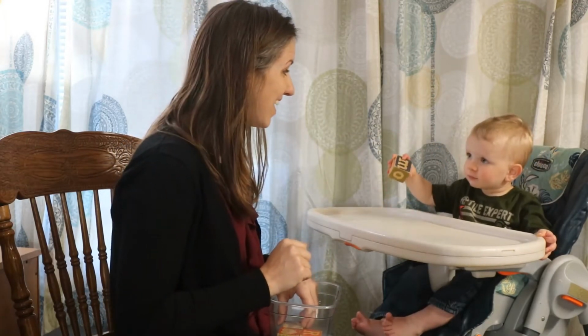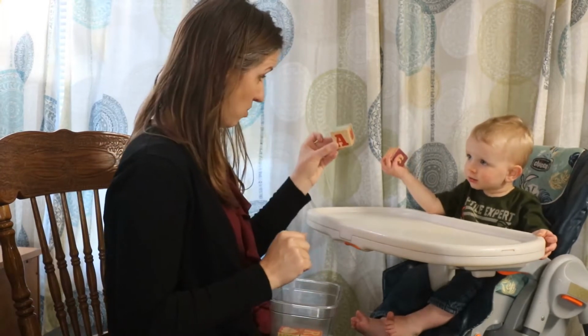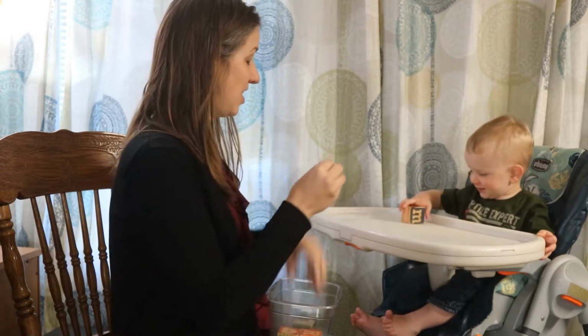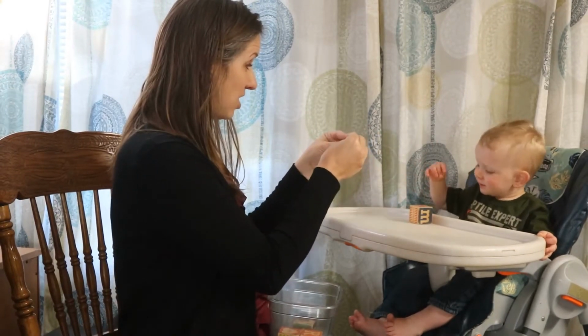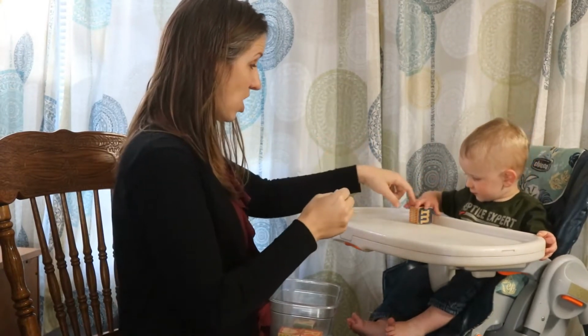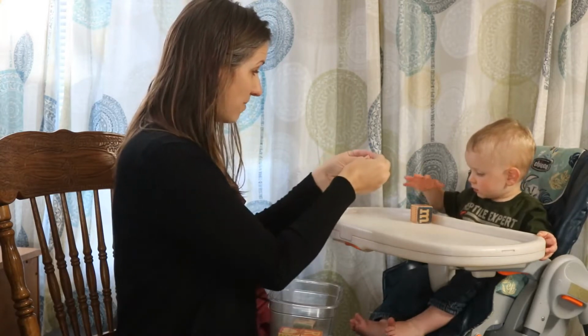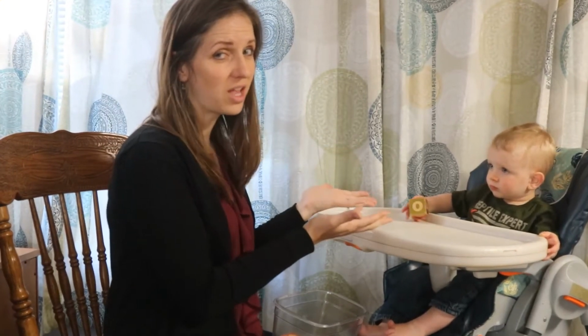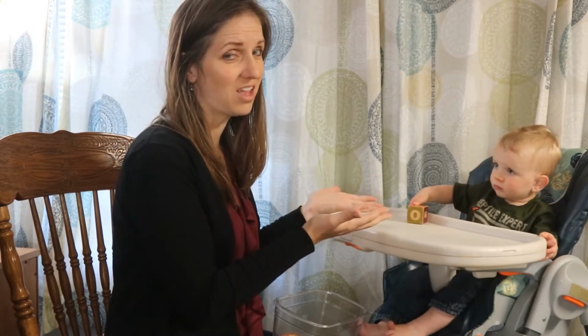Block. Block. More. More. Do you want more? You want to put it on? Tell me more. By maintaining control of the blocks, you can get your child to have to request more, whereas if I gave him all the blocks, he could play independently without asking for anything.